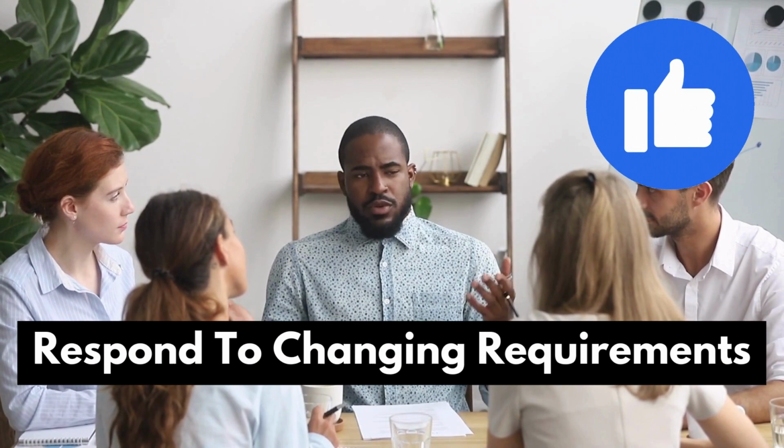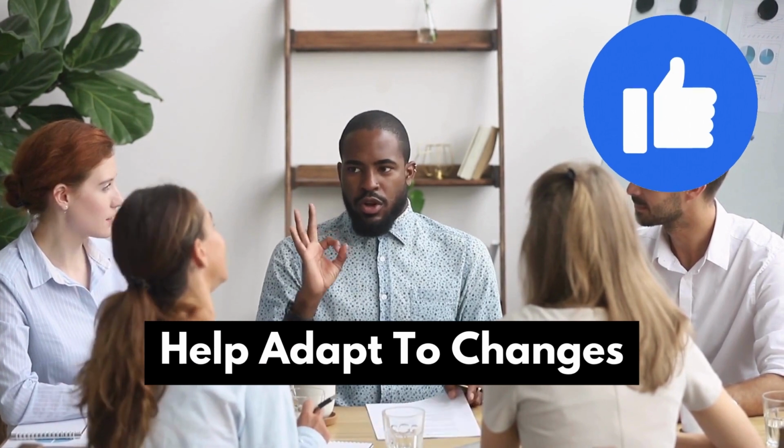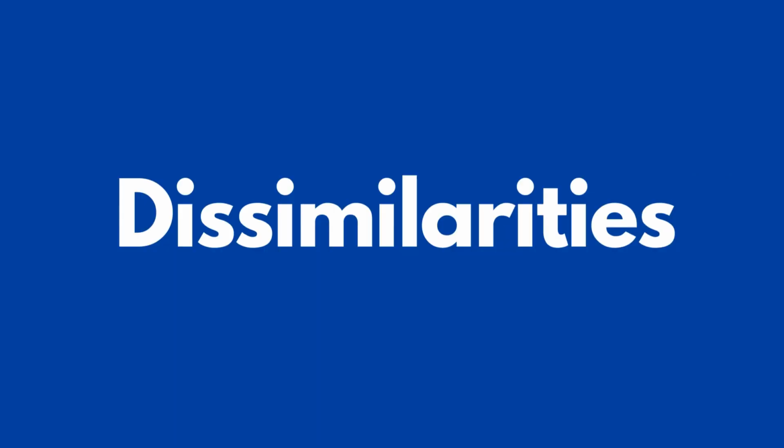Adaptability. Both roles require adaptability to change. Business analysts must be flexible in responding to changing business needs and requirements, while Agile project managers assist the team in adapting to changes in priorities or scope during the sprint. Now, let's delve into the dissimilarities.